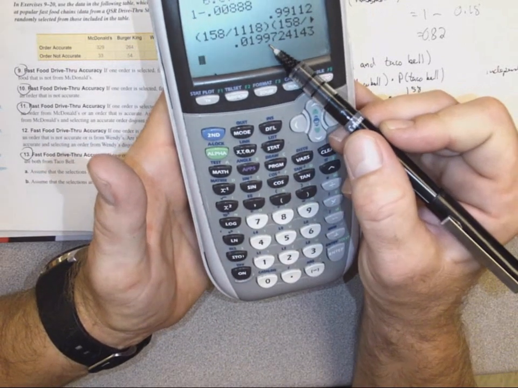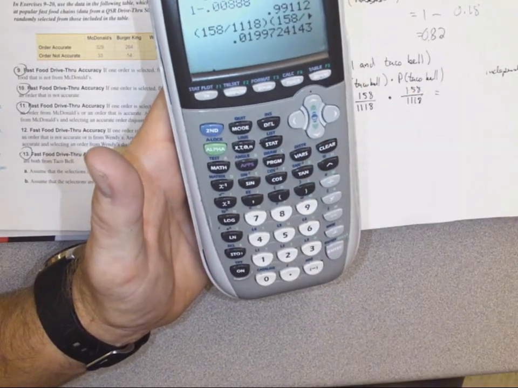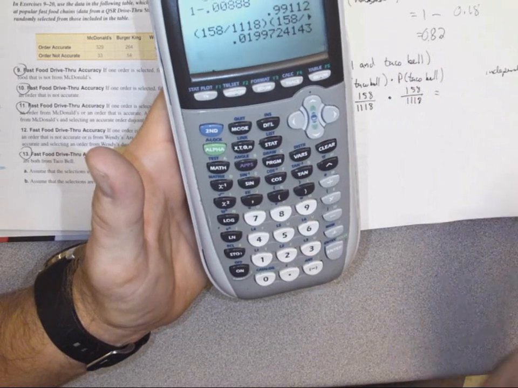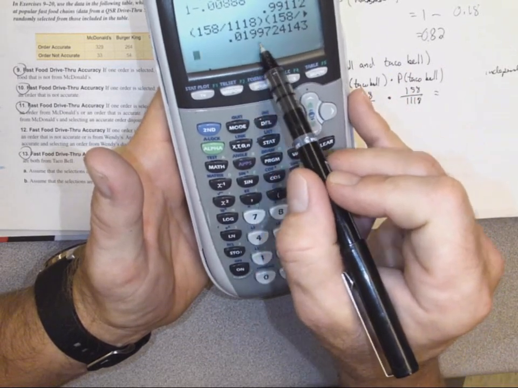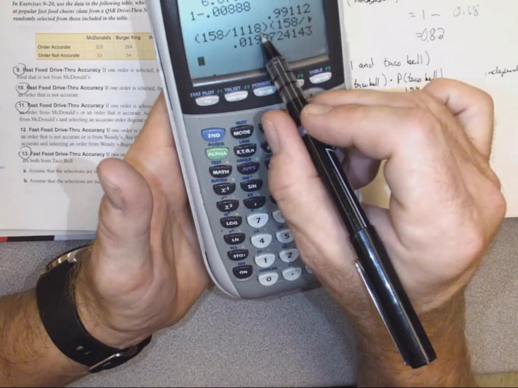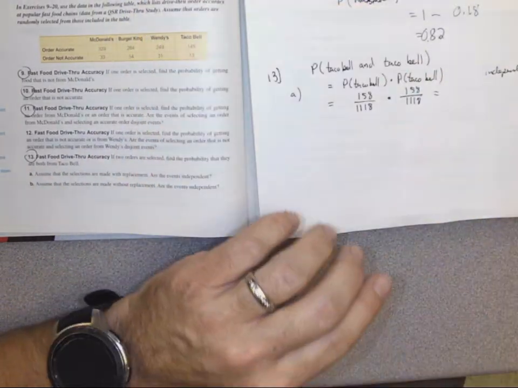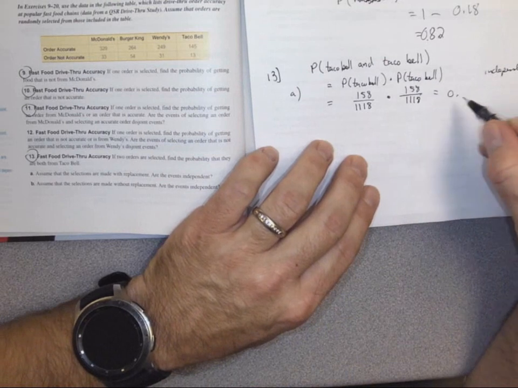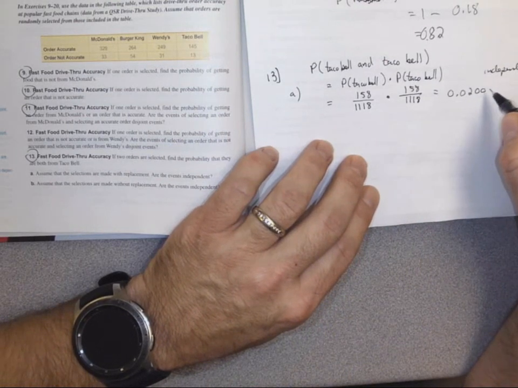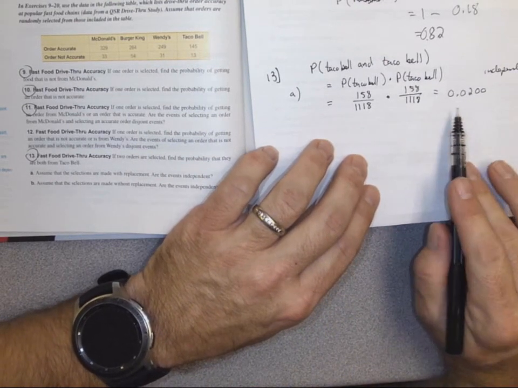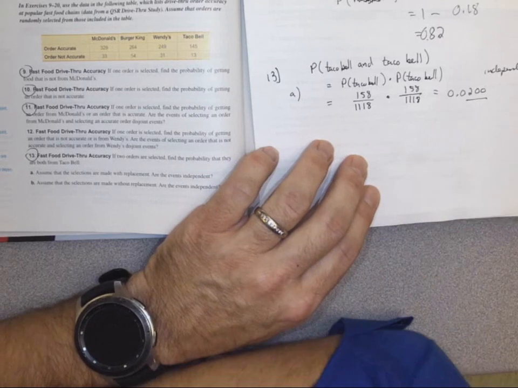Unfortunately, what does the 7 do to that 9? It bumps it up, right? So this 199 is going to turn into what? 200. Okay, so it's going to bump up that number. I'm not supposed to write on my calculator. All right, so that 199 is supposed to turn into 200. So this is 0.0200. Remember you're supposed to do 3 sig figs for probability, right?